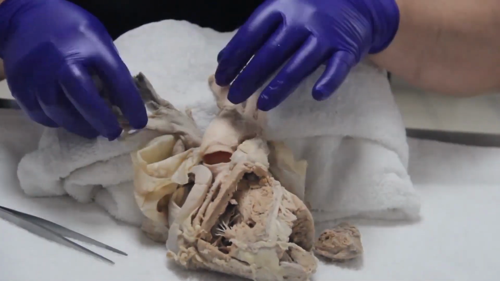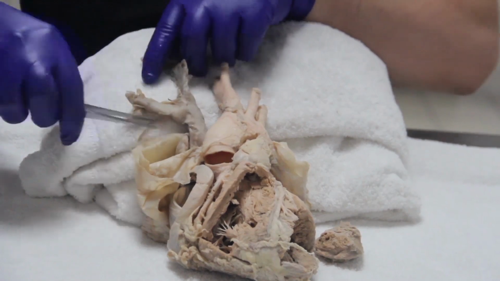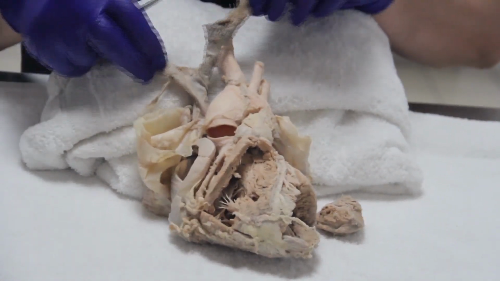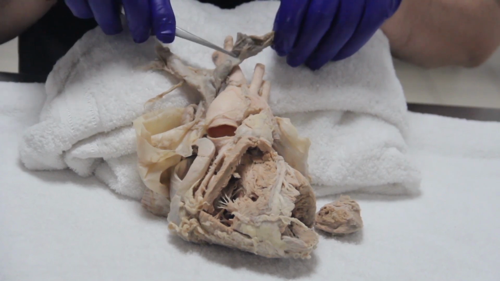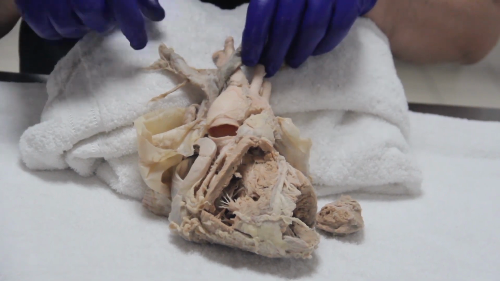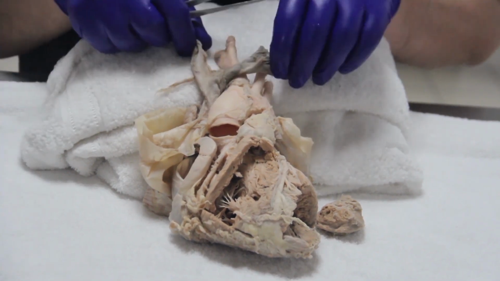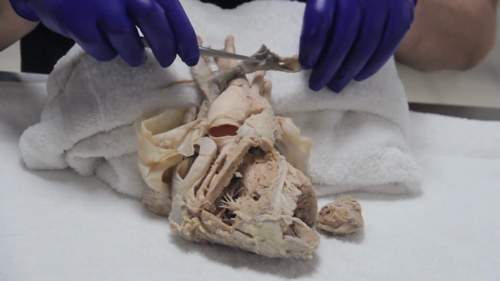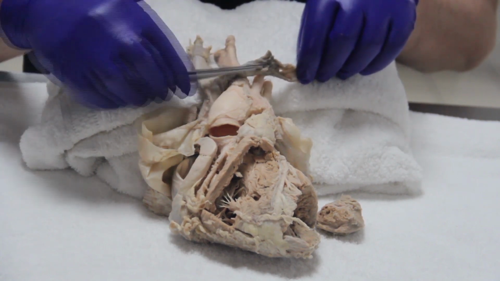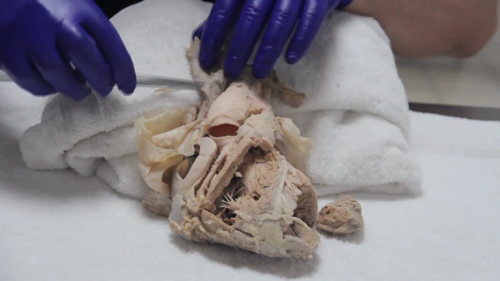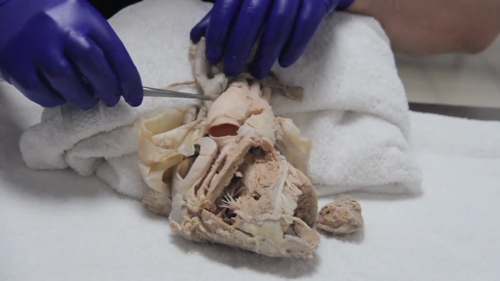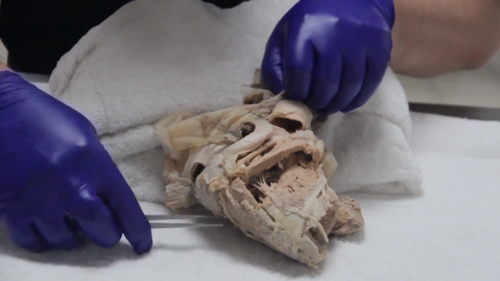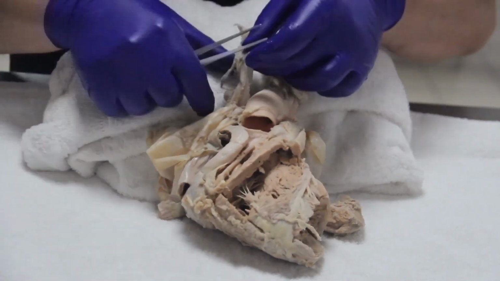This is, by the way, the superior vena cava here. This is the right brachiocephalic vein, and this is the left brachiocephalic vein. The right brachiocephalic is kind of vertical, however the left brachiocephalic is obliquely directed. These two brachiocephalics unite and form the superior vena cava, and here is the inferior vena cava.